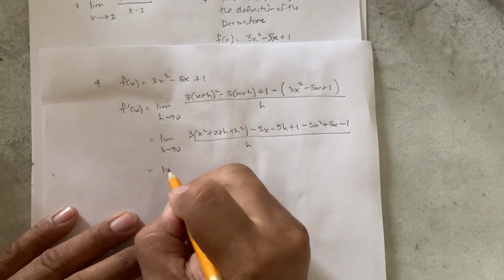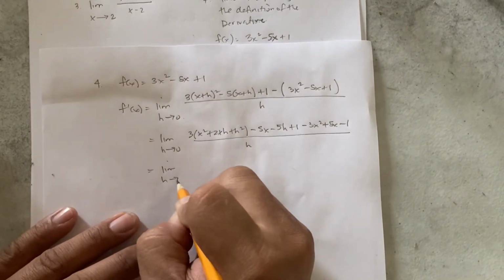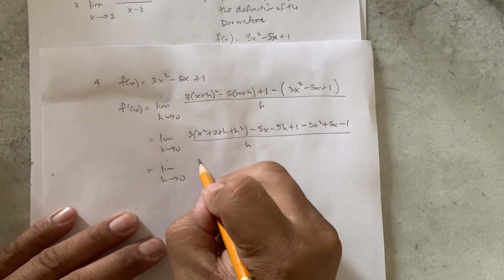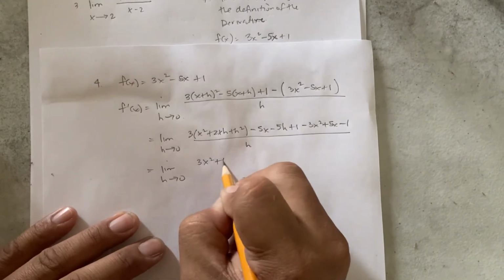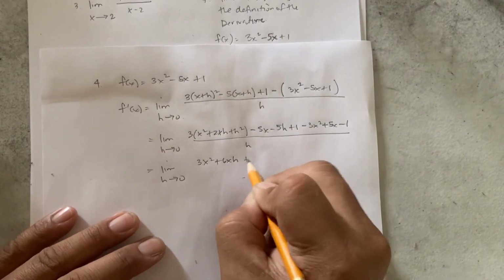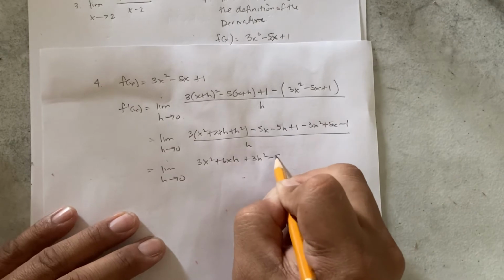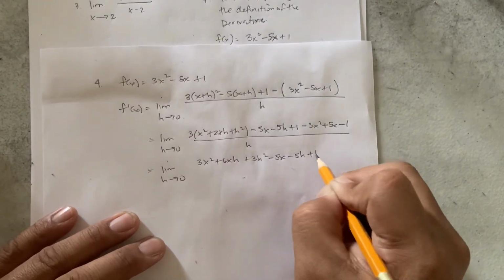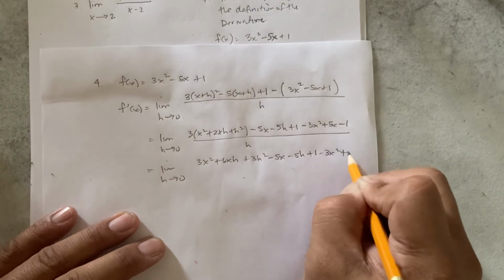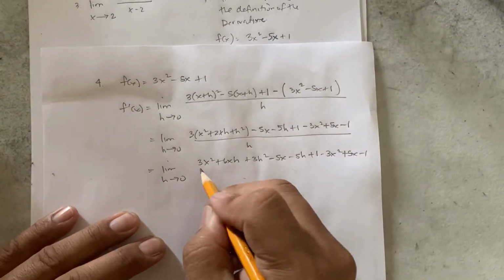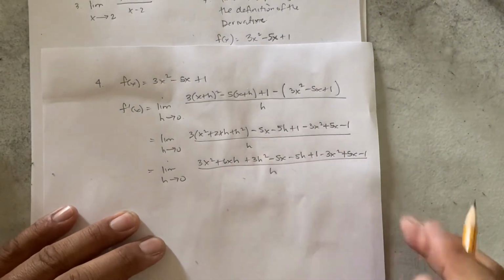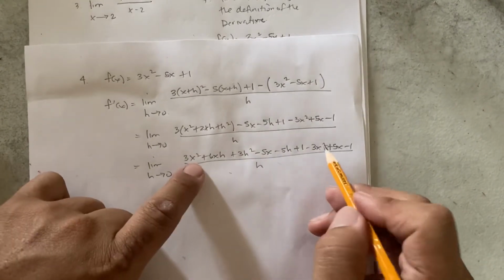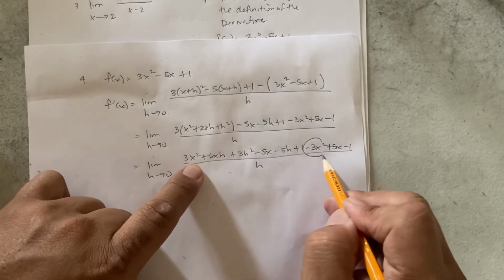Do it again. Simplify till you get to the lowest possible. 3x squared plus 6xh plus 3h squared minus 5x minus 5h plus 1 minus 3x squared plus 5x minus 1, all over h. And what we do is simplify and combine like terms.